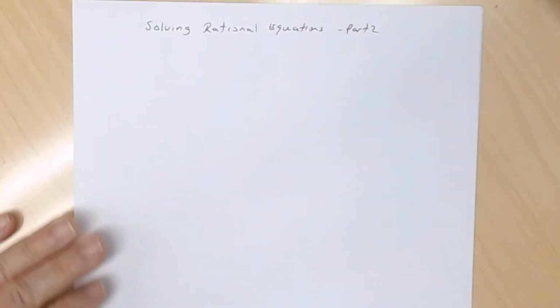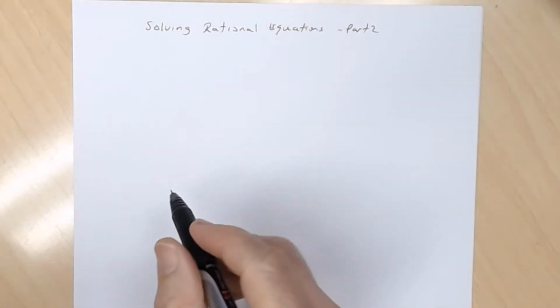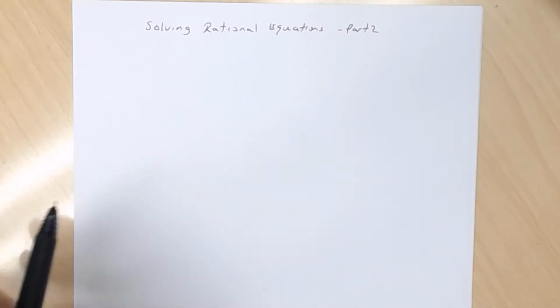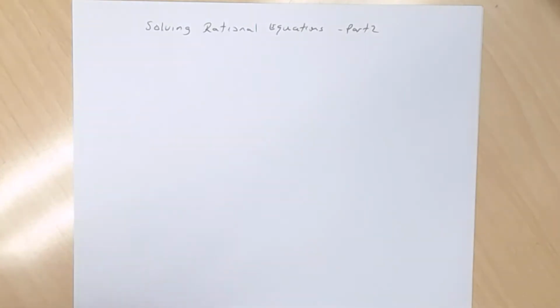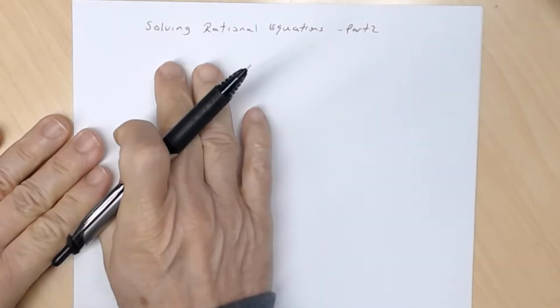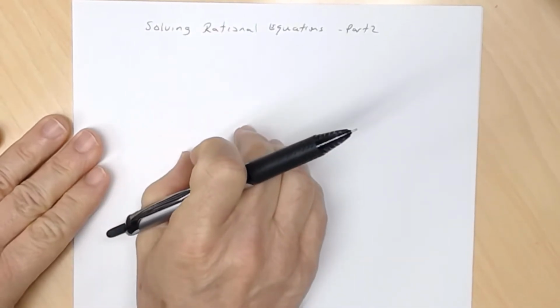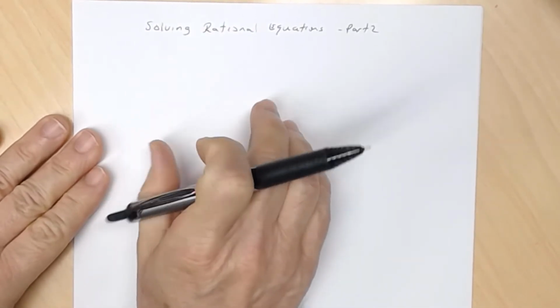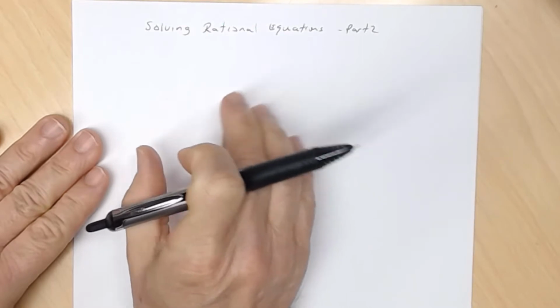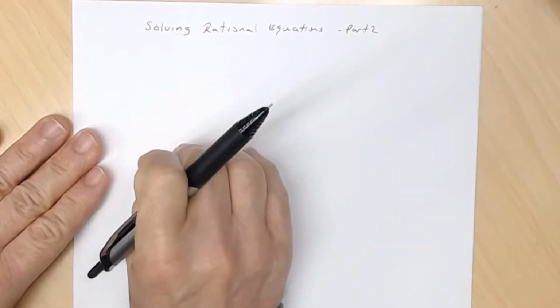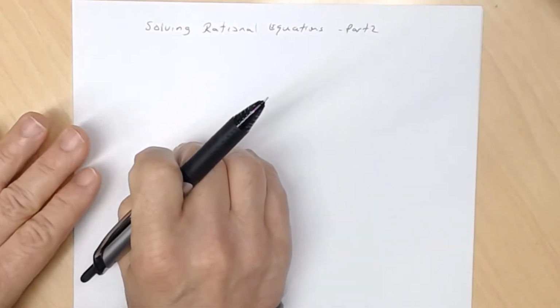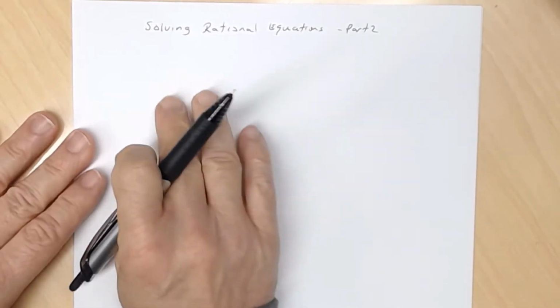In part two, we're going to look at rational equations that are not monomial factors. But this is the easier kind as well, because the polynomials in the denominator will have a GCF of 1.